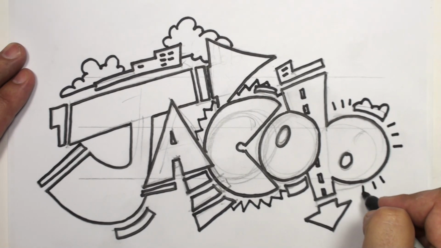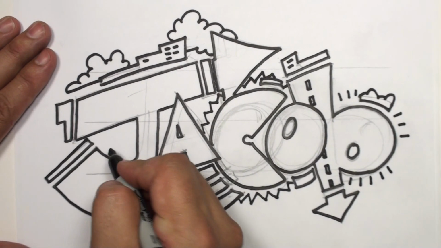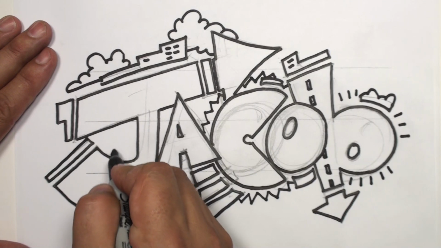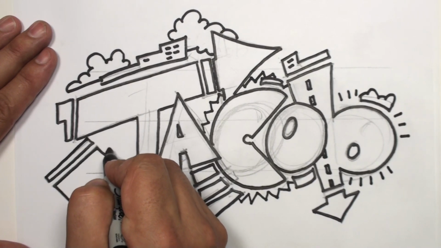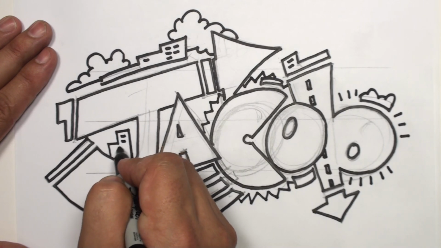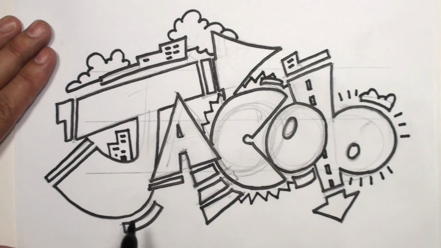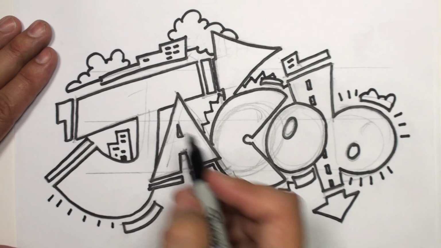There was an artist, Keith Haring. He put a lot of little dashes shaped on his letters. And over here, I think I want to put a little building right in there. And down here, just to balance that out, I think I'm going to put some little rays coming off of that.